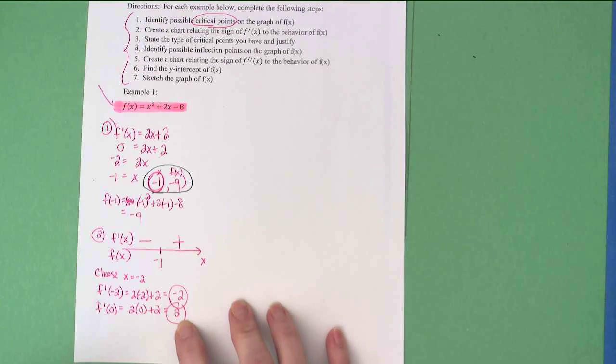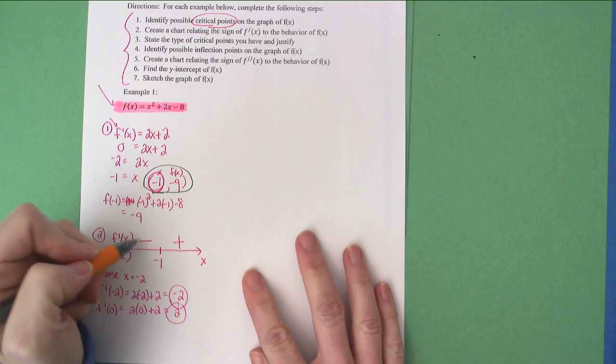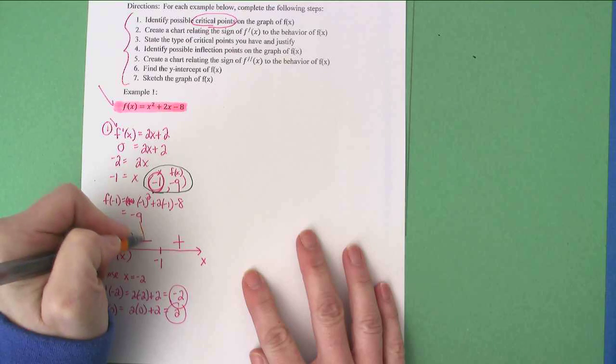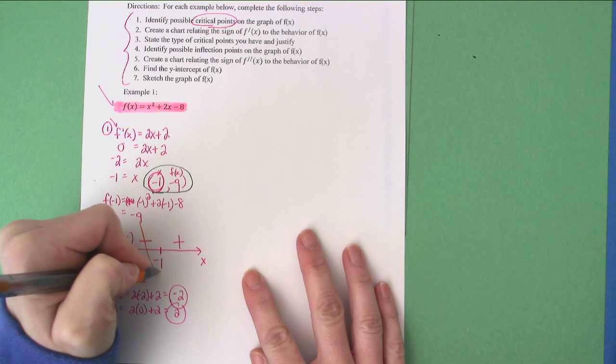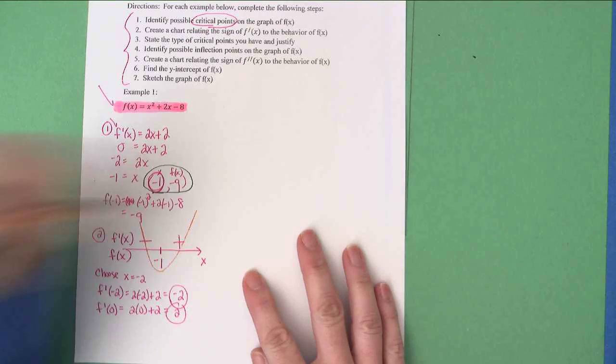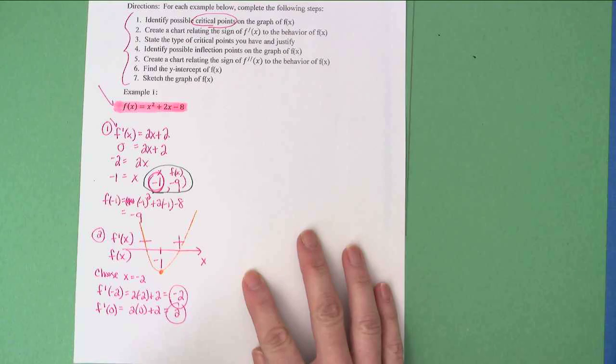Now let's think about what that means on the graph. If my slopes are negative, and then 0 at my critical point, and then my slopes turn positive, then I've got a minimum critical point.